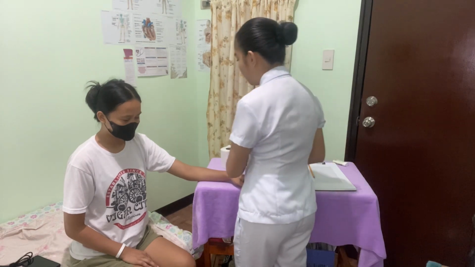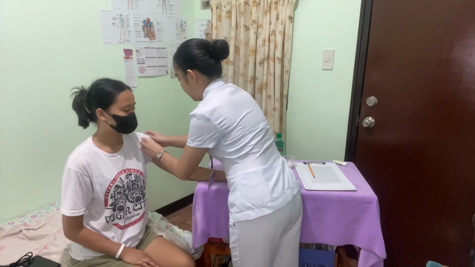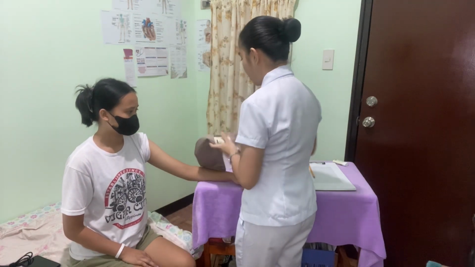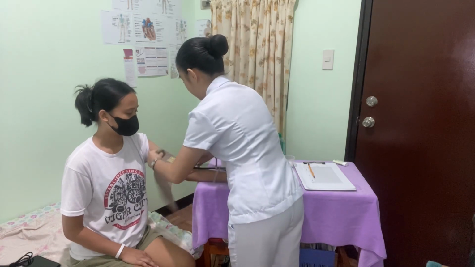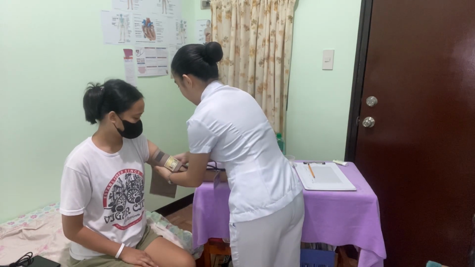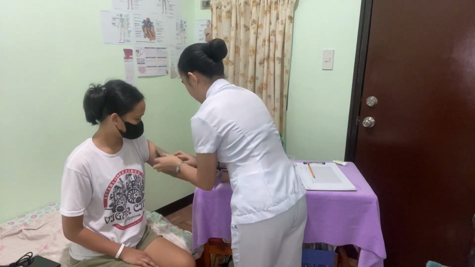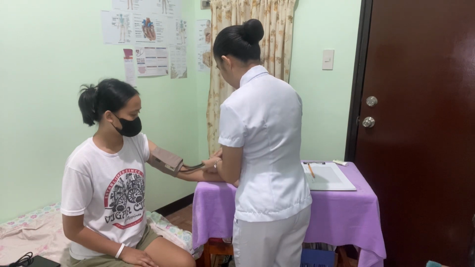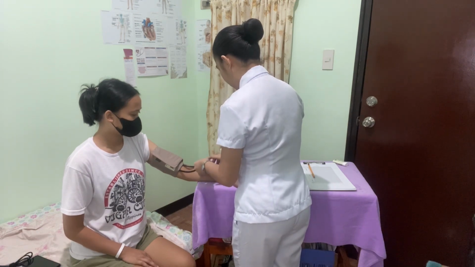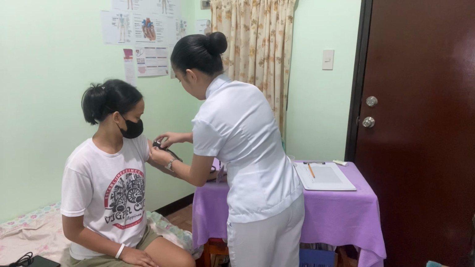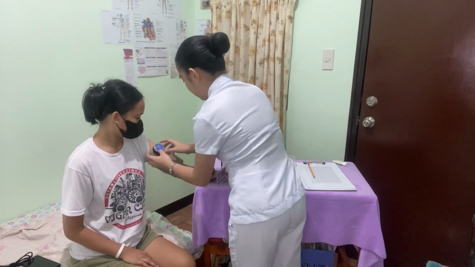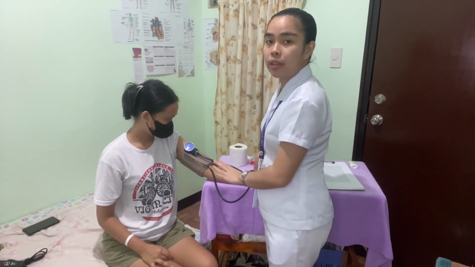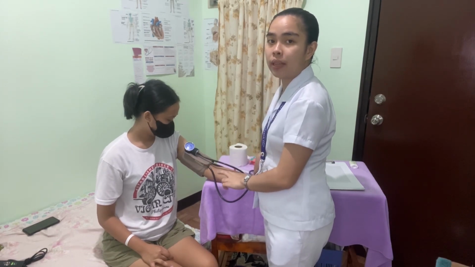So, ma'am, can I pull up your sleeve? So now I'm gonna put this cuff on your arm. Okay, just about 1 to 2 centimeters above the antecubital space.